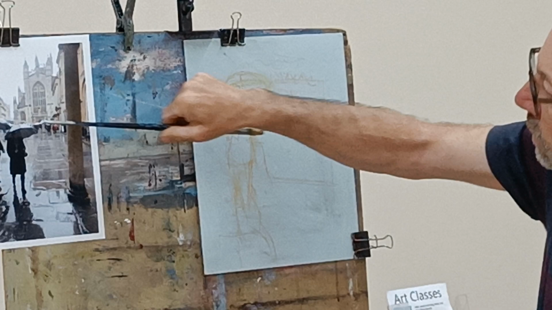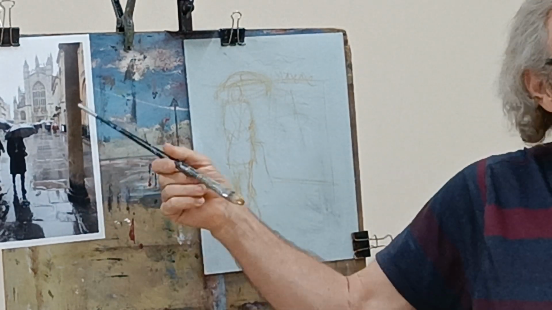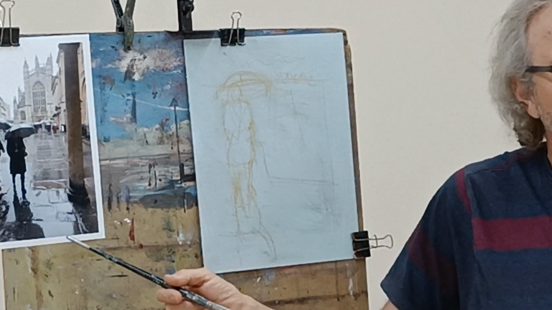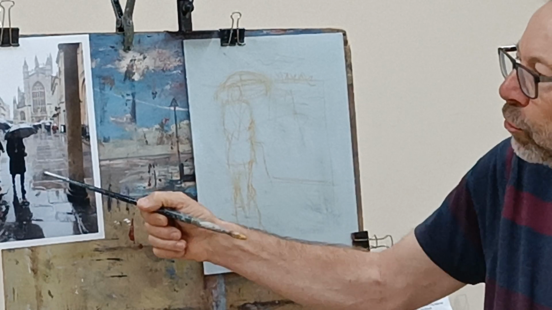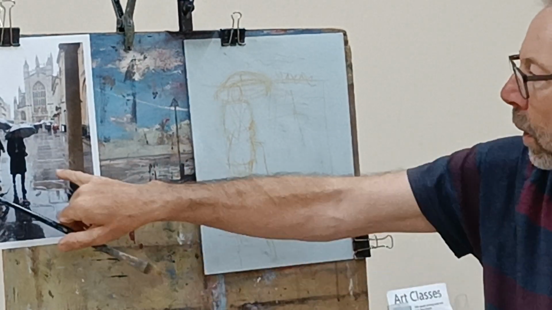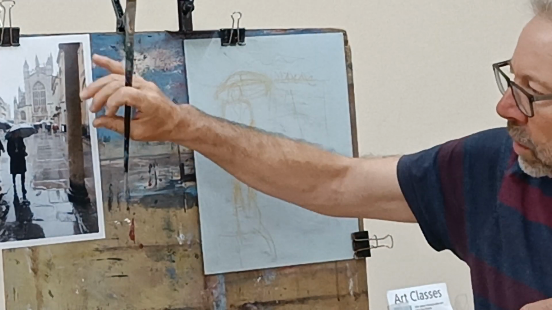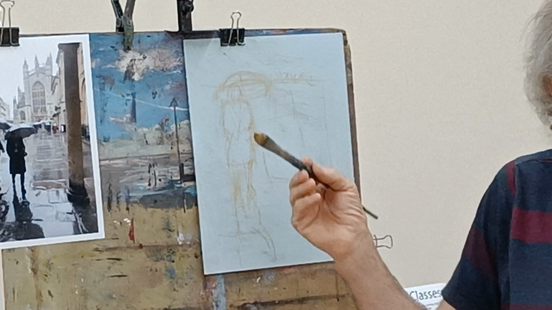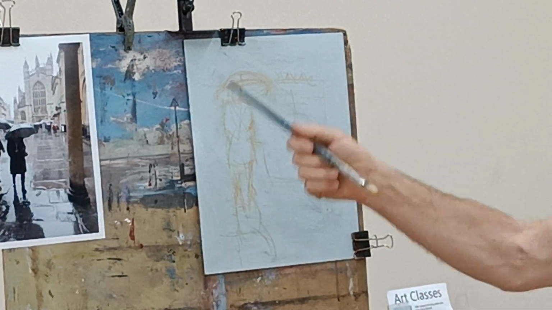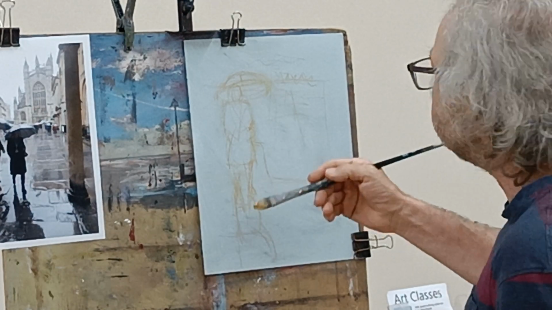I'm going to leave that bit. It's more the effects of the rain that are noticeable in the reflections on the pavement. In this photo you can just about see a few raindrops where they're hitting the pavement. But I think cameras don't really capture rain very well, the actual feeling of the rain. So I would use my imagination a little bit there and make something up.